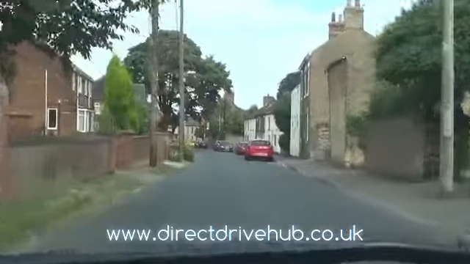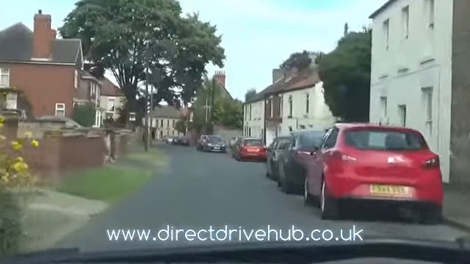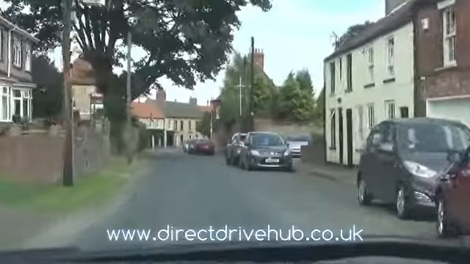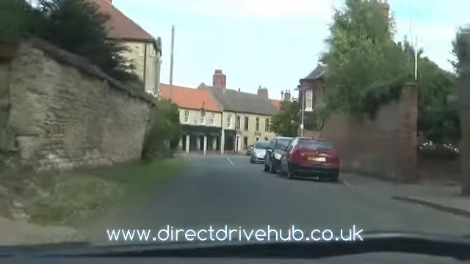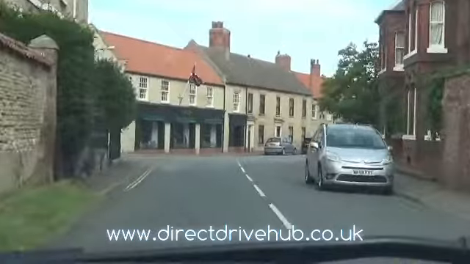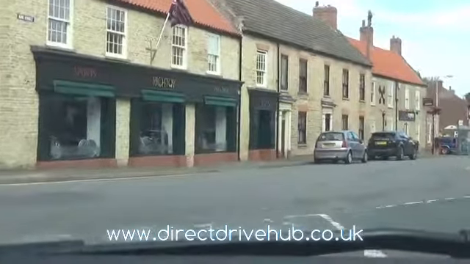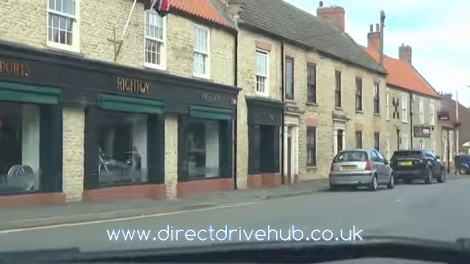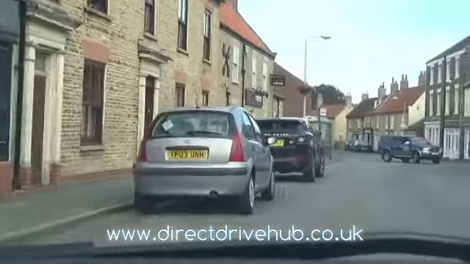So again, quite a narrow road here. My speed at the moment is about 21, 22 miles an hour. I'm going to be taking the road off to the right at the end of this road. I can see on my new road already there are parked cars on the left-hand side, and there's a vehicle waiting to come out of the junction on the left. So I'm just going to bring myself up now and stop.